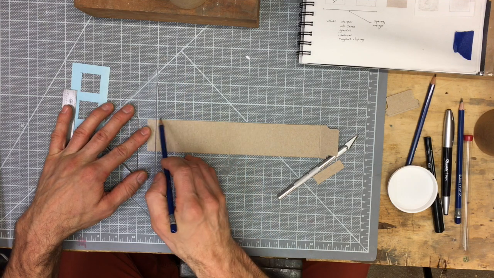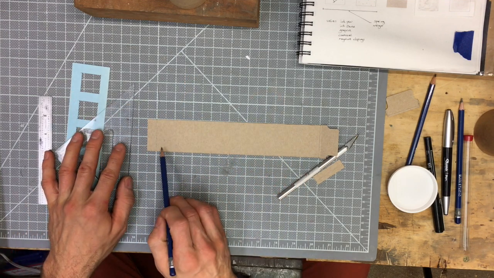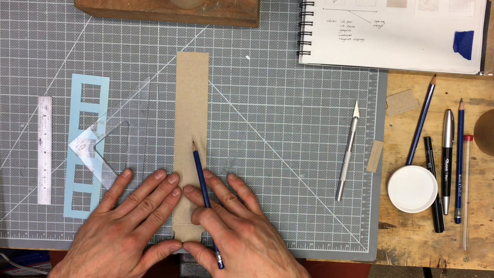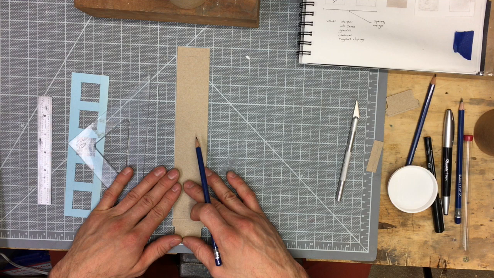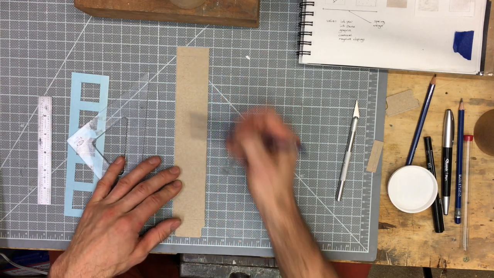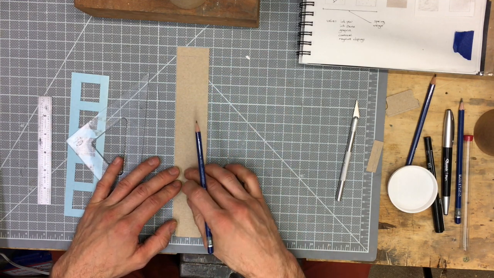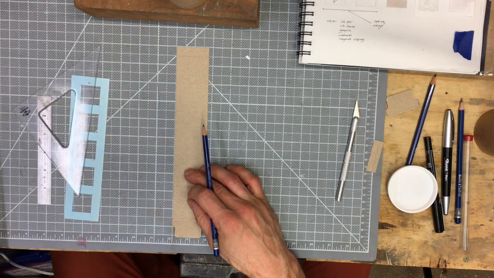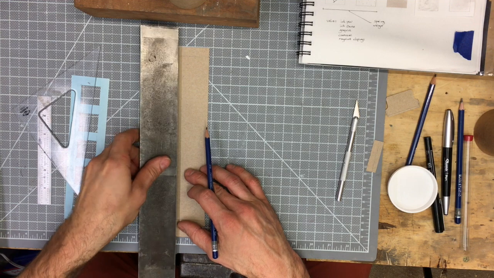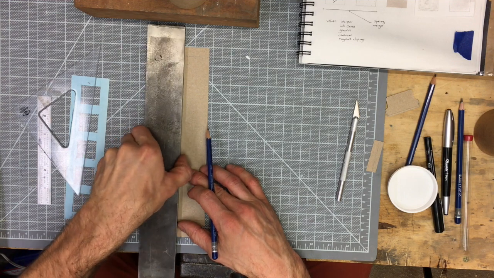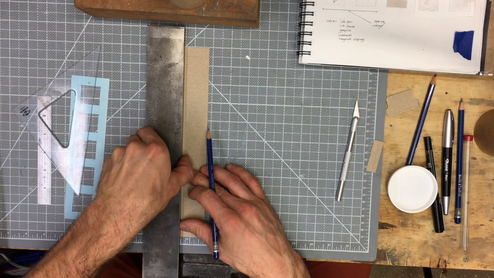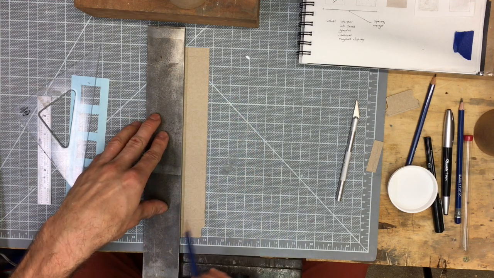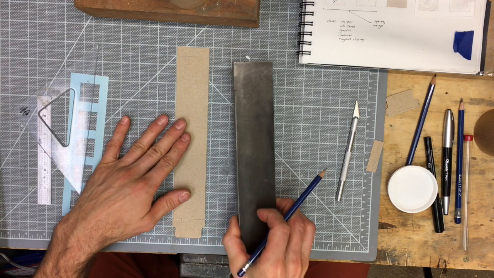mark off a 1/2 inch on the top, and then line up your cardboard and mark off a 1/2 inch all the way down. Now, you may have a long enough right angle square. I don't, so I've got to use this big guy, and this will help me mark off 1/2 inch from top to bottom. And I'll do the same thing on the other side.